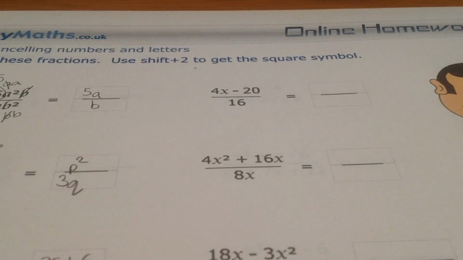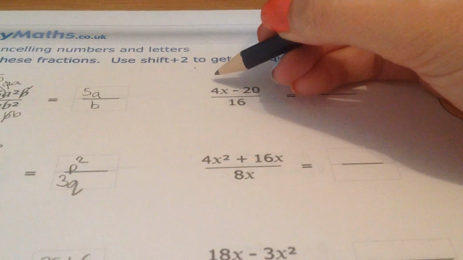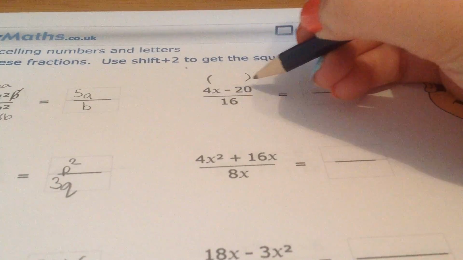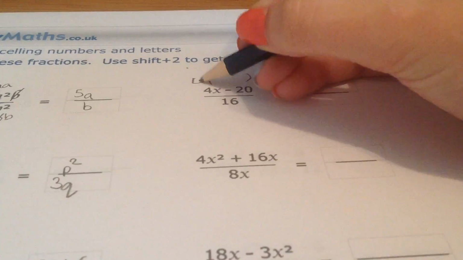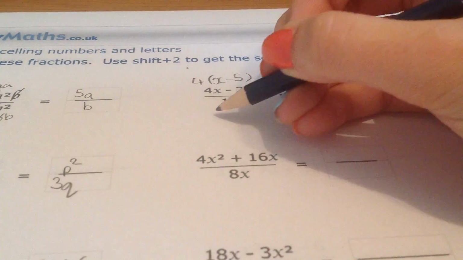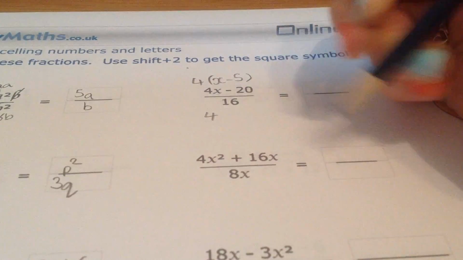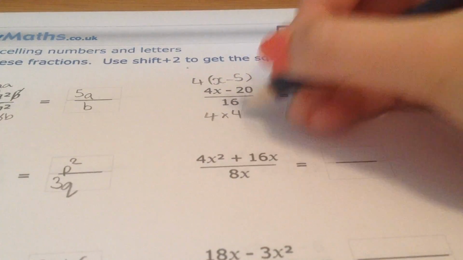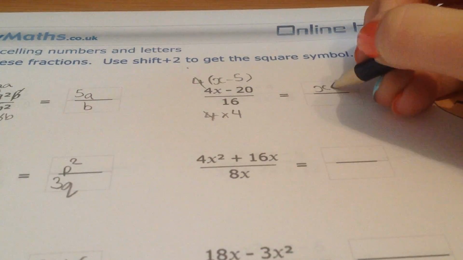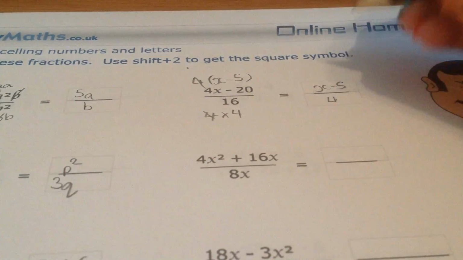Again, we have 2 terms in our numerator. We're going to factorise the common term this time. We could use 2, but 4 is a larger common factor. 4 times x minus 5. Denominator also has a factor of 4. 4 times 4. Remove a factor of 4 from both. X minus 5 over 4.